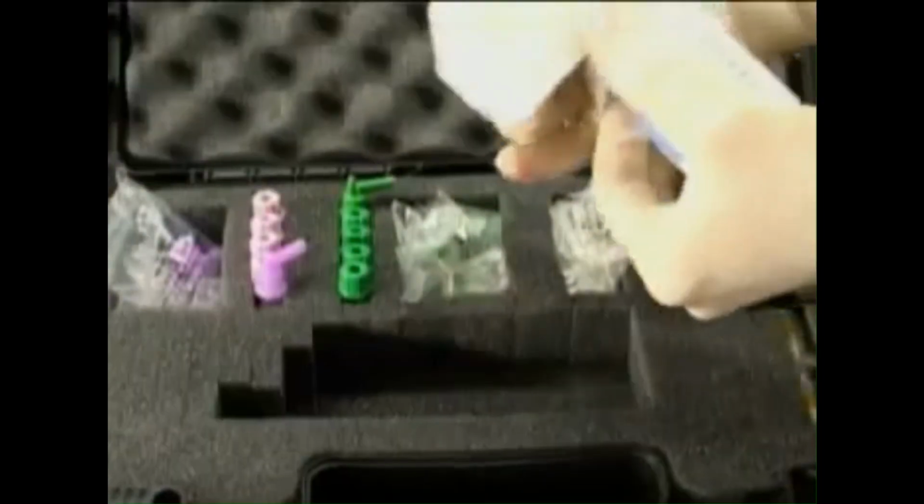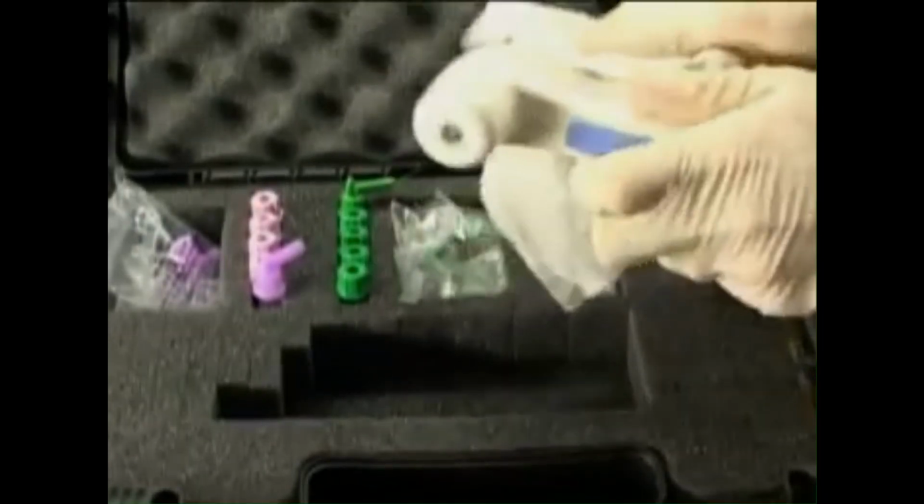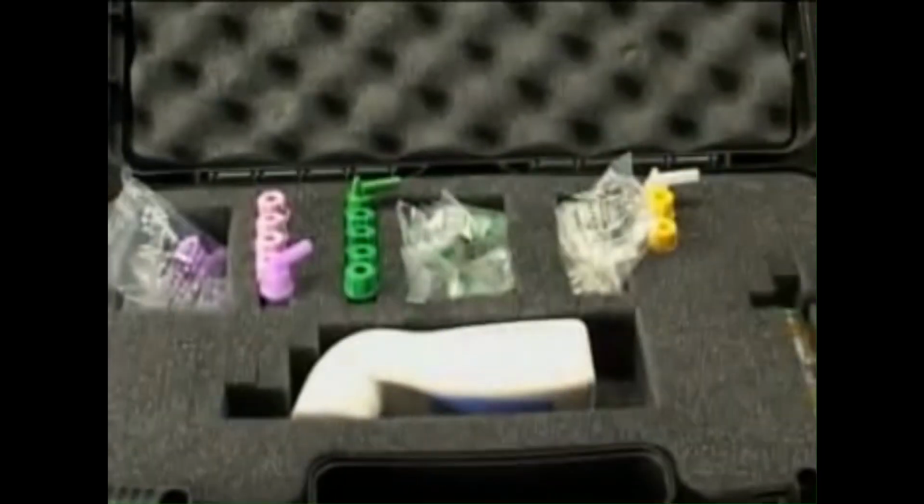For infection control, the Inovac can be cleaned and disinfected by wiping the unit down using your standard disinfecting procedure. A disinfecting wipe works very well.